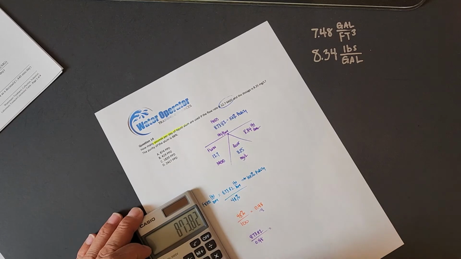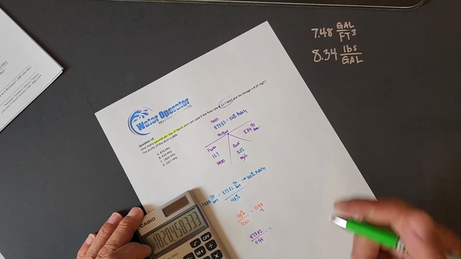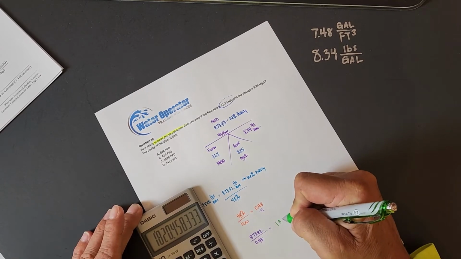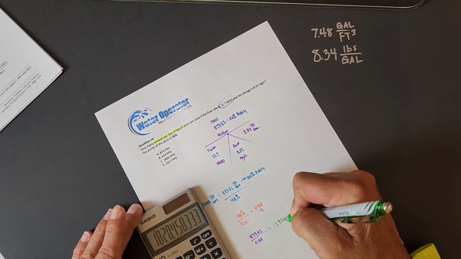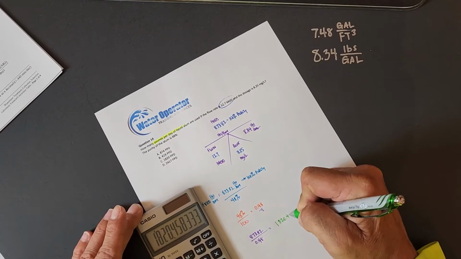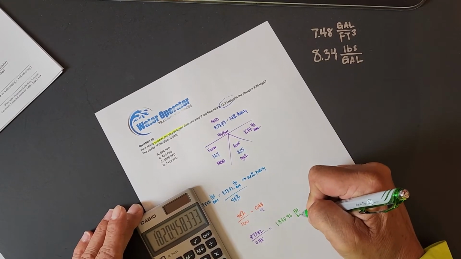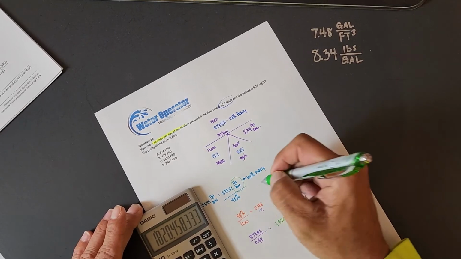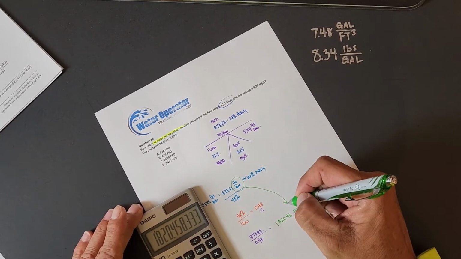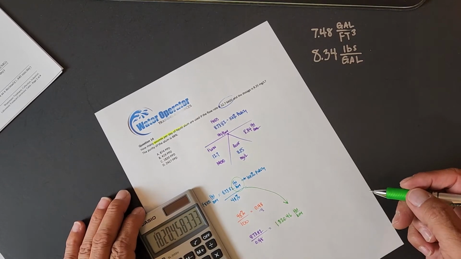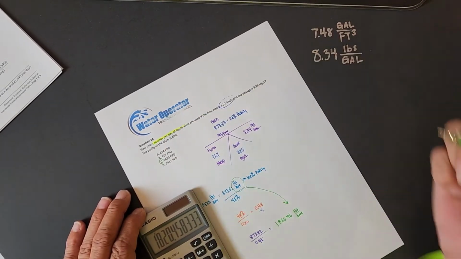873.82 divided by 0.48, and that's going to give us 1,820.46 pounds per day. Our best answer is C.